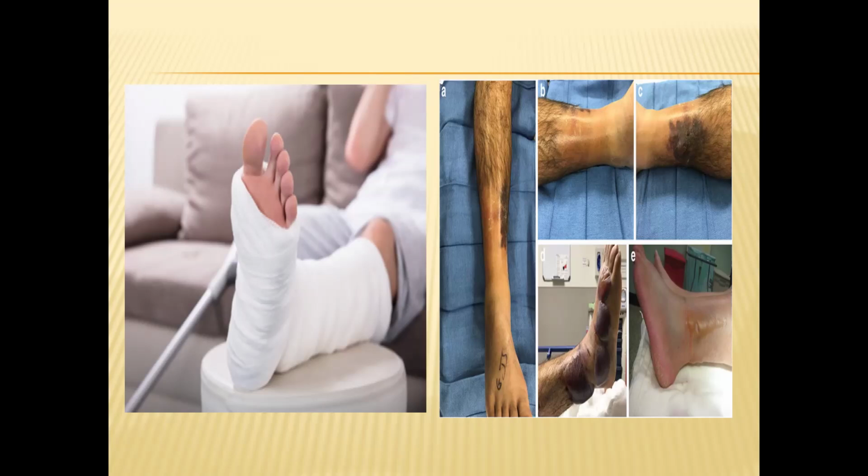Sometimes in fractures of the ankle, bullae or blisters can form. If blisters form, open reduction and internal fixation cannot be performed. First, healing of these blisters should be managed, and after that surgery should be performed. So all these fractures, if undisplaced, are managed with a cast or posterior slab, and the patient will be advised non-weight bearing.